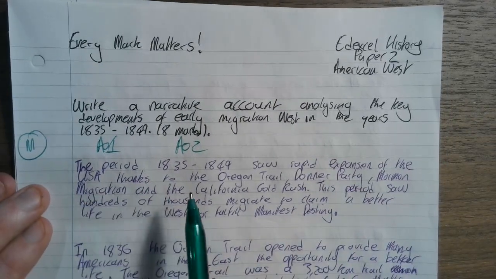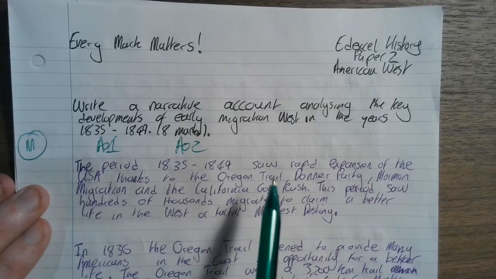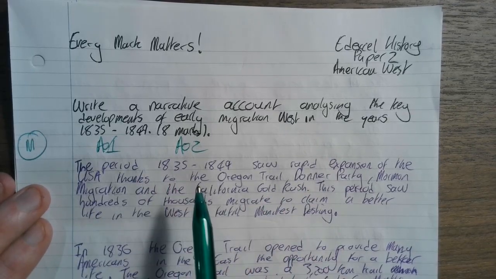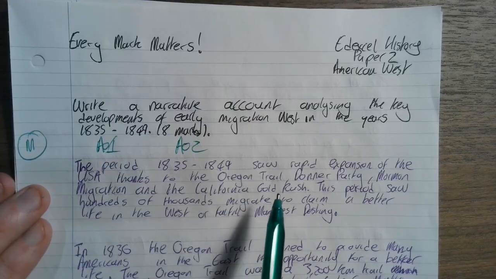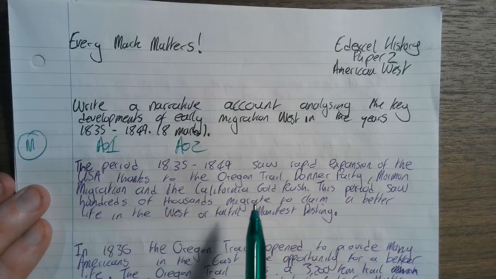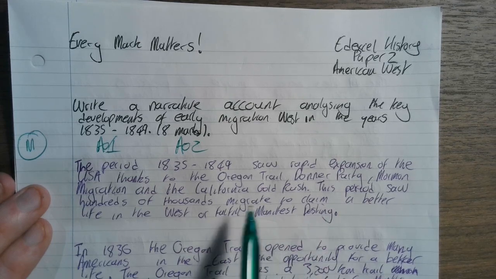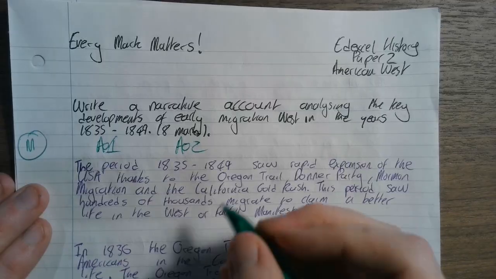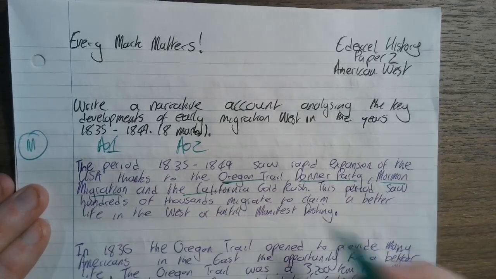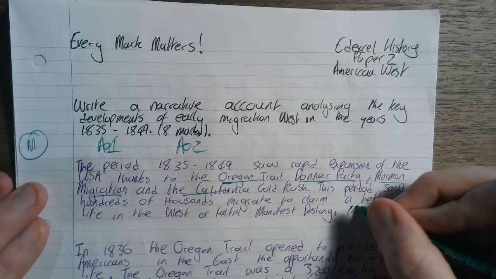The period 1835 to 1849 saw rapid expansion of the USA thanks to the Oregon Trail, Donner Mormon migration, California Gold Rush. This period saw hundreds of thousands of people migrate to claim a better life in the West or fulfill manifest destiny. So here I am clearly going to talk about each one of these here. I'm introducing them and I am referring to increased settlement, aren't I?